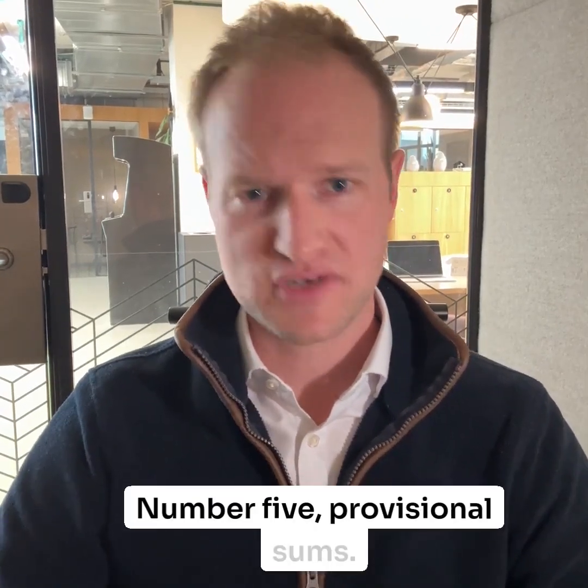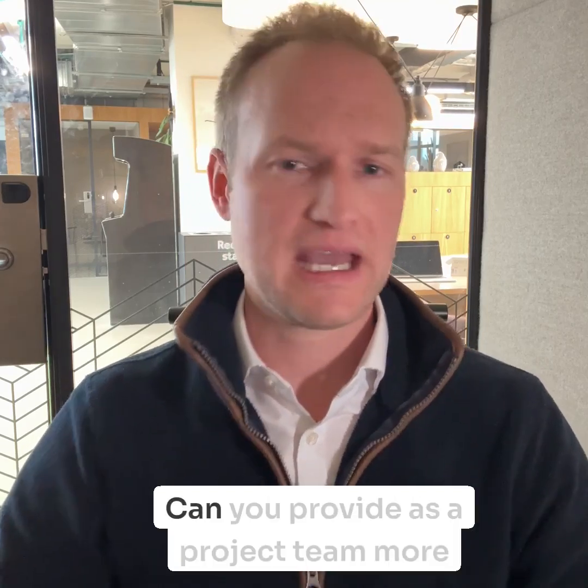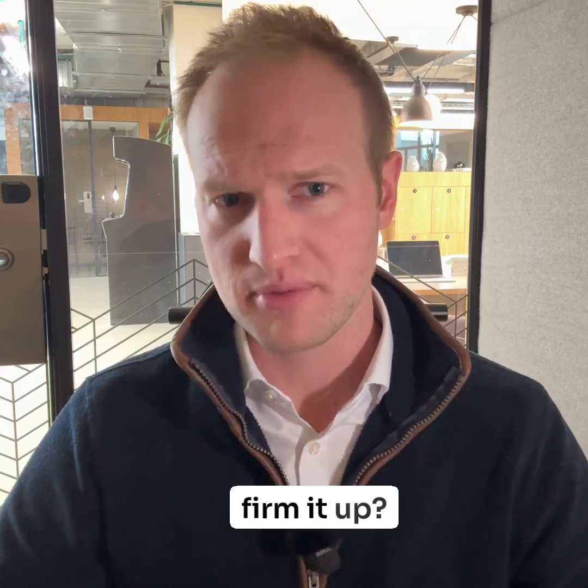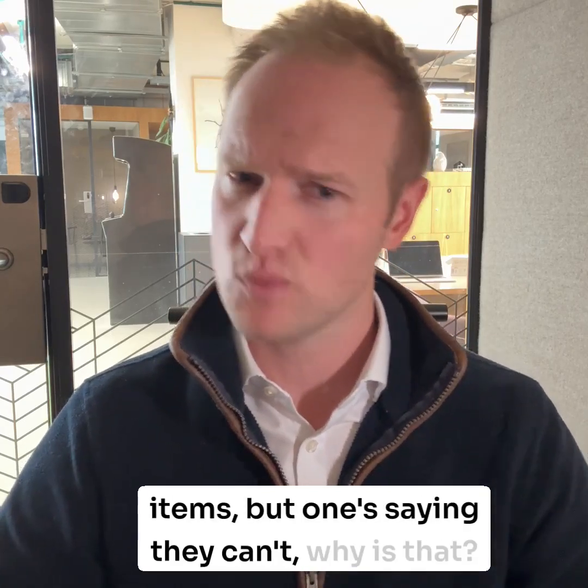Number 5, provisional sums. Challenge provisional sums. Why are they provisional? Can you provide as a project team more information or access to site to enable them to firm it up? If 3 of the bidders have firmed up all of the items, but one's saying they can't, why is that?